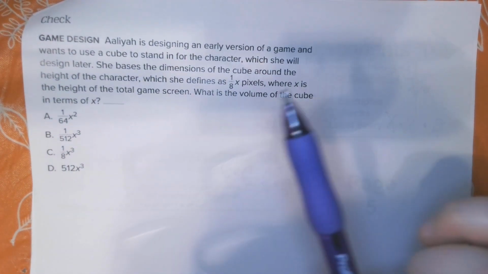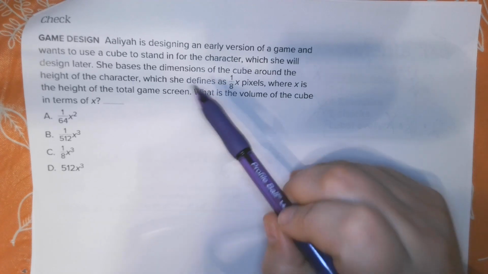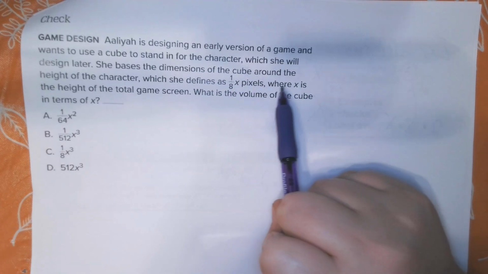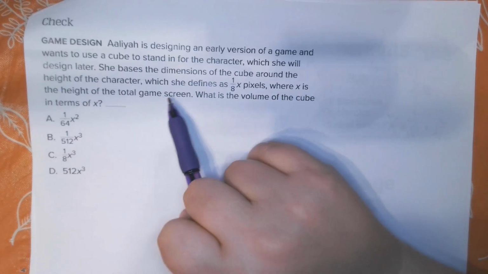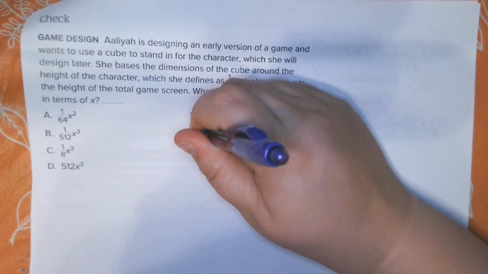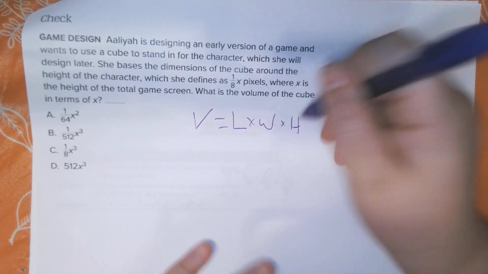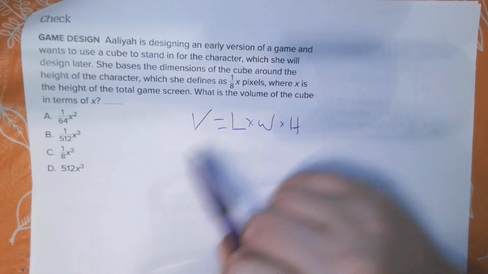Aaliyah is designing an early version of a game and wants to use a cube to stand in for the character, which she will design later. She bases the dimensions of the cube around the height of the character, which she defines as 1/8 x pixels, where x is the height of the total game screen. What is the volume of the cube in terms of x? Hopefully you remember volume equals length times width times height. And it's a cube, so they're all the same.